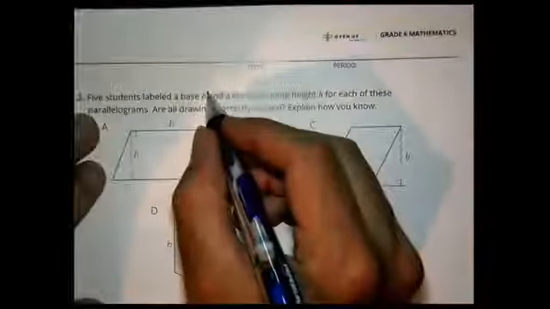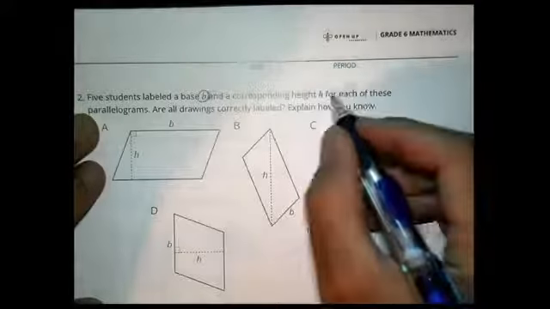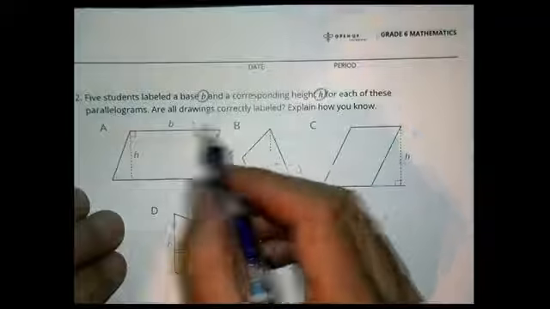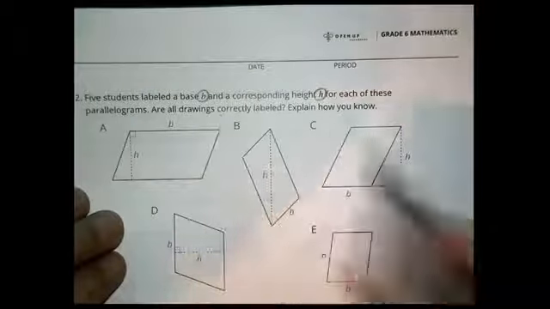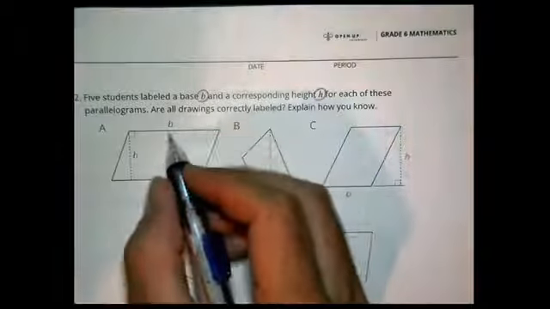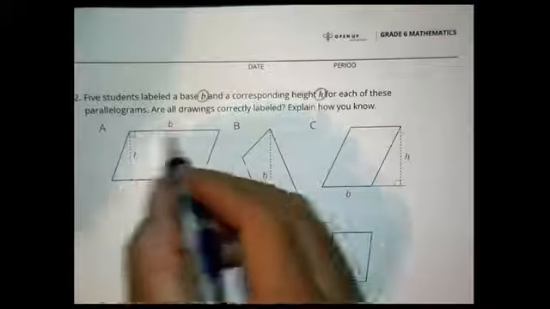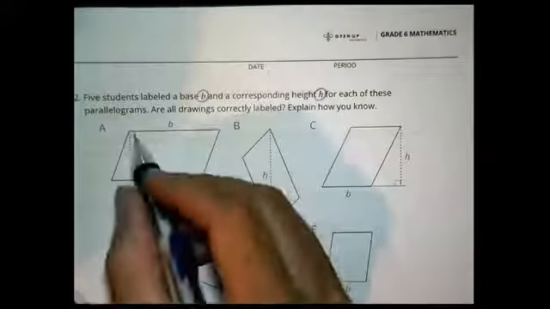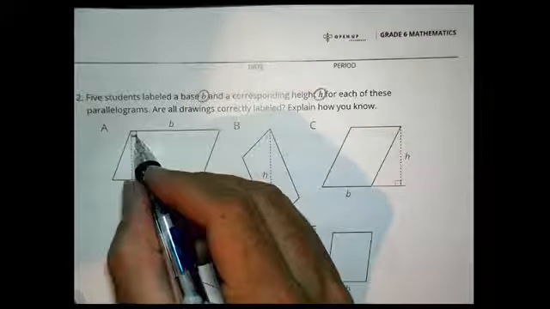So here we see that 5 students labeled a base B and a corresponding height H for each of these parallelograms. Are all the drawings correctly labeled, and explain how you know? Okay, let's take a look. Here we have a base and we have a height. A base and a height connect at a 90-degree angle, so that's great.